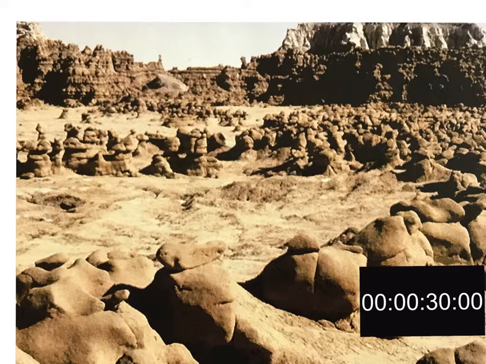But this one is called Goblin Valley State Park, out of Utah. Go ahead and talk about your observations.